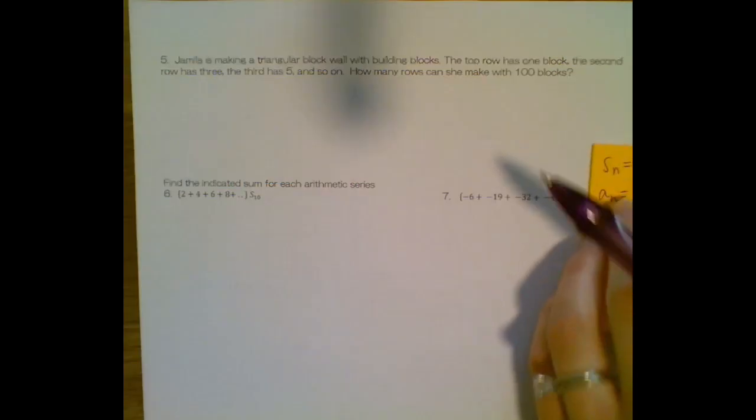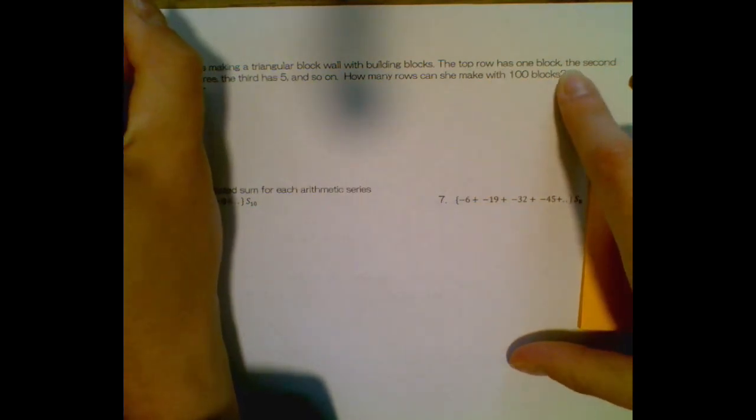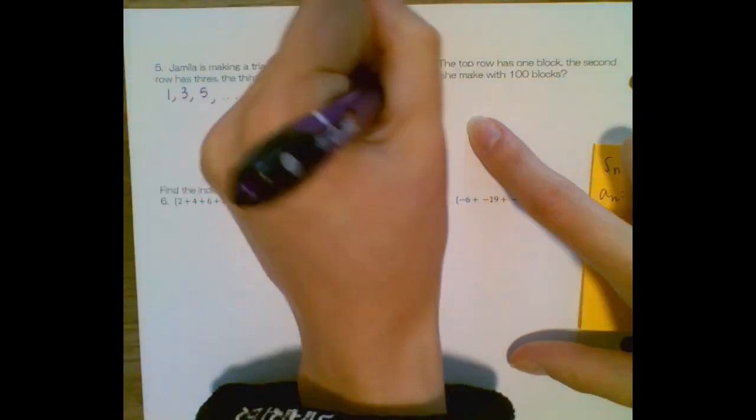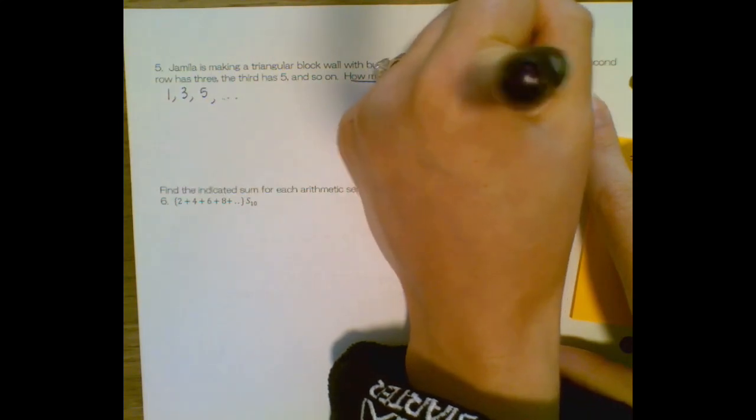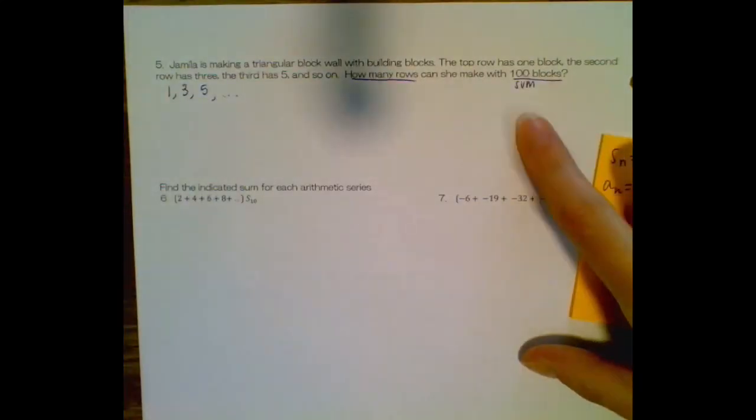Okay? All right. Jamila is making a triangular block wall with building blocks. The top row has 1 block, and the second row has 3 blocks. The third row has 5, and so on. How many rows can she make with 100 blocks? So, first top row has 1 block, second row has 3 blocks, third row has 5 blocks, and so on is the key words there. Okay? So, we want to find how many rows can she make with a total of 100 blocks. So that's your sum, okay?